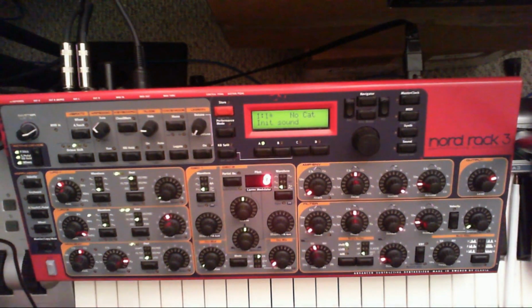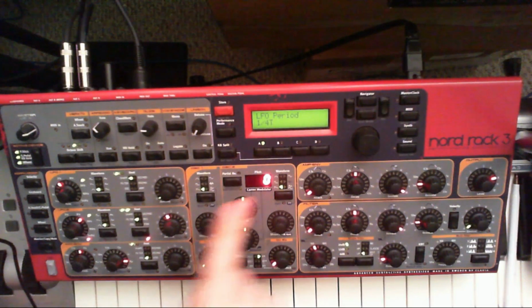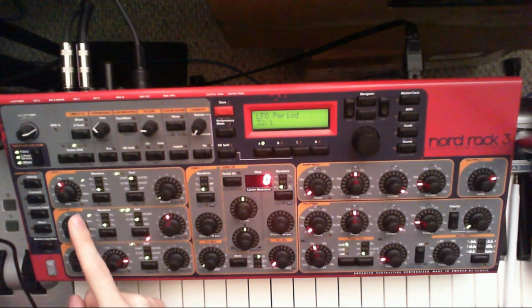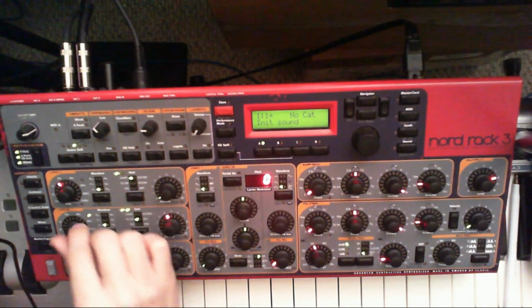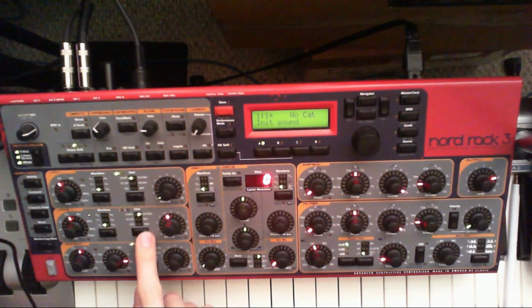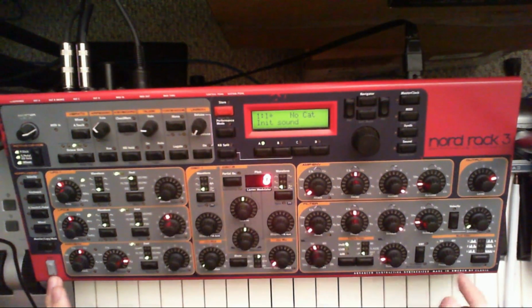We can also clock this. So you press shift and then you just move this guy. So then it clocks and it'll snap to, you know, quarter, whatever, if you want it to sync up, but I don't want to do that. So you can even go oscillator pitch. Oh shit, wrong button.